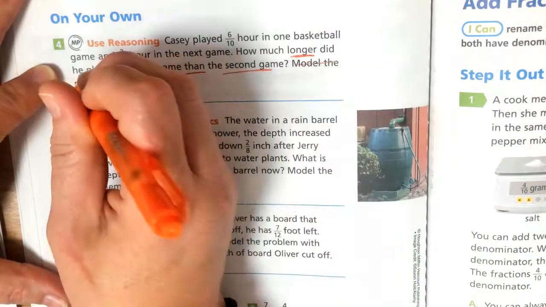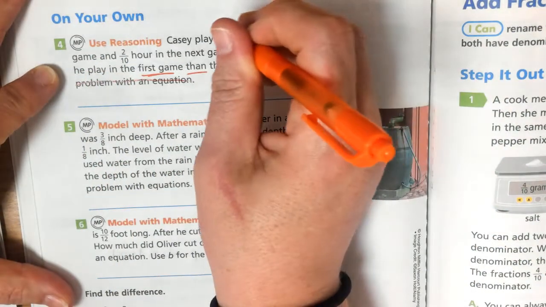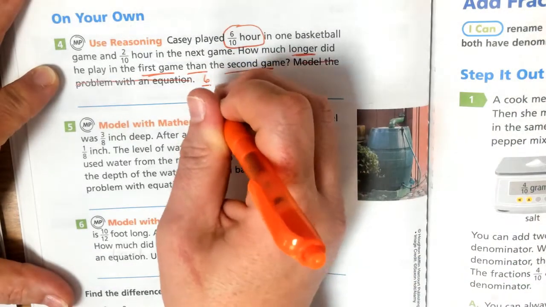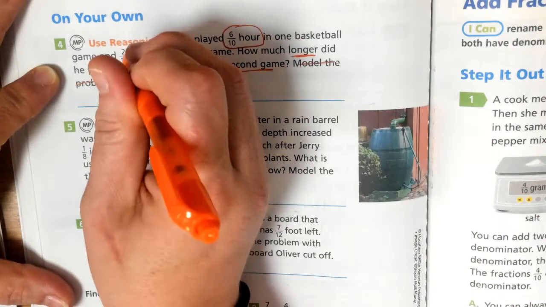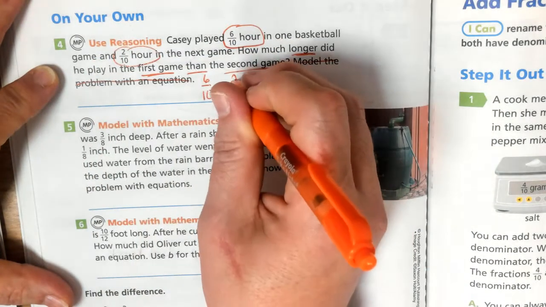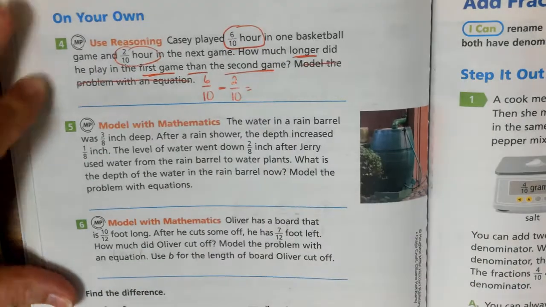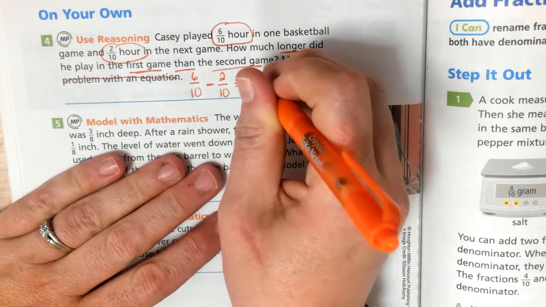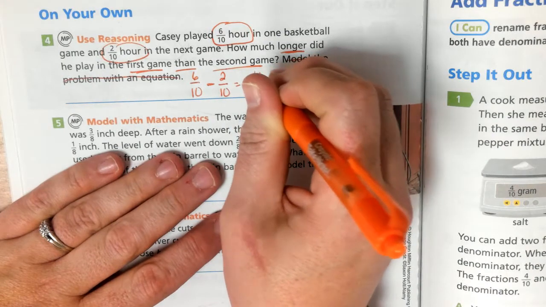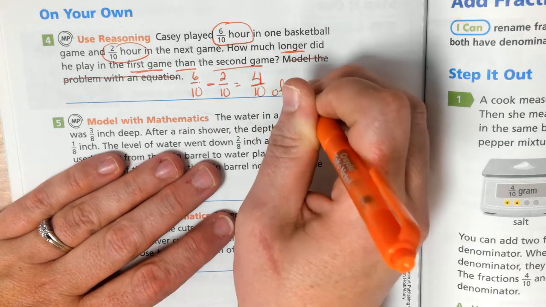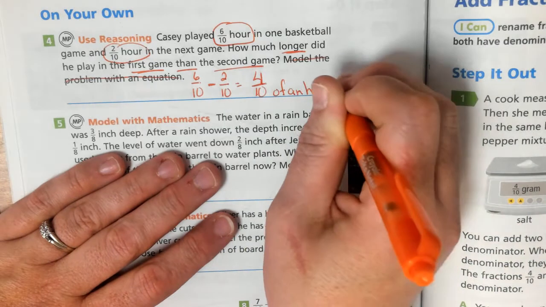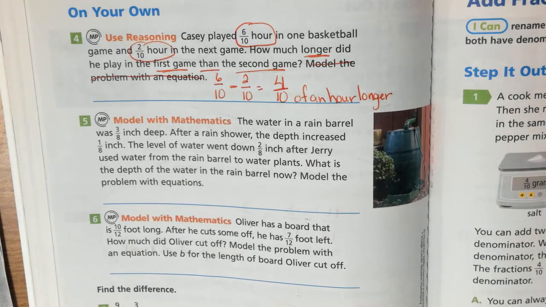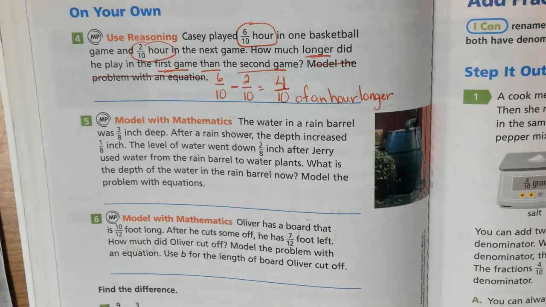We're not going to model, although we are going to be writing an equation, so I guess we are kind of. So if he played 6/10 of an hour in one basketball game and 2/10 of an hour in the next game, we would be subtracting 6/10 minus 2/10, and that would equal 4/10 of an hour longer. So he played more in the first basketball game than the second basketball game.